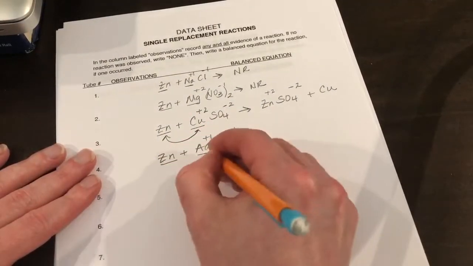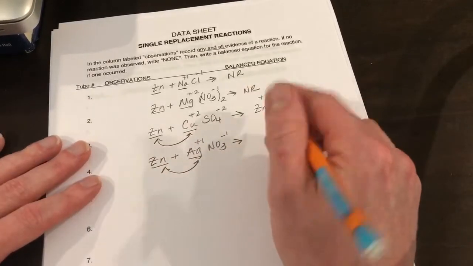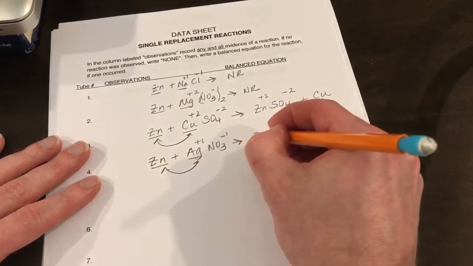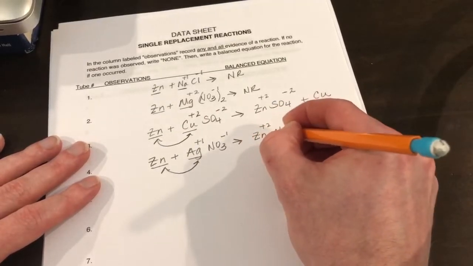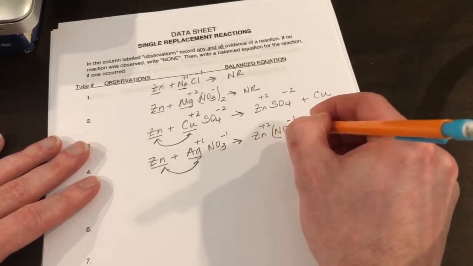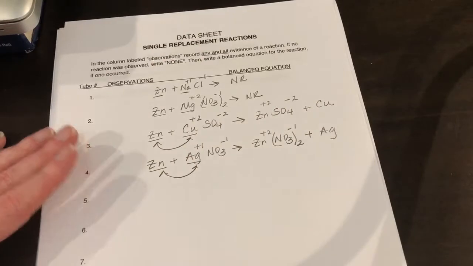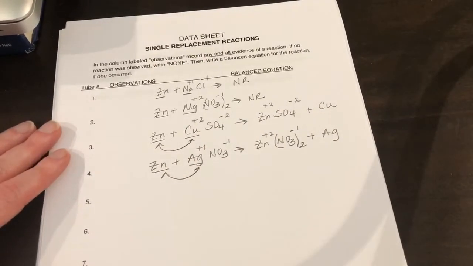So they're going to kick each other out, like that. And we get zinc with a +2 charge. Nitrate is NO3 with a -1 charge. You have to crisscross. And then silver goes on the outside, like that. Now we got to balance this.